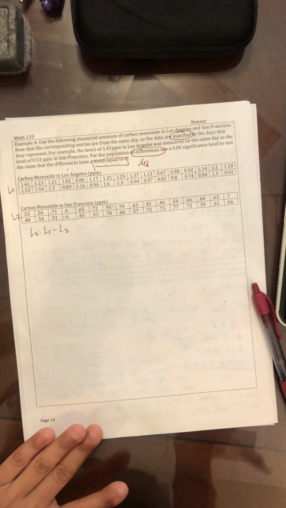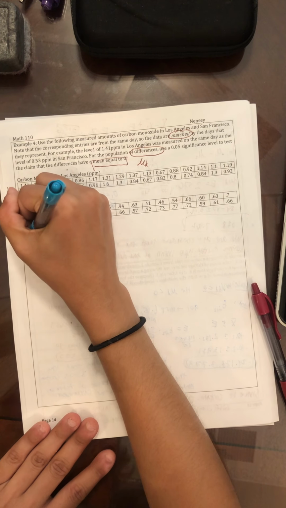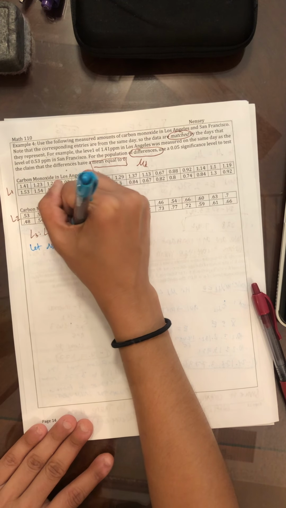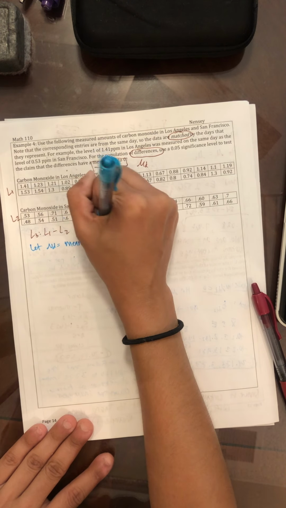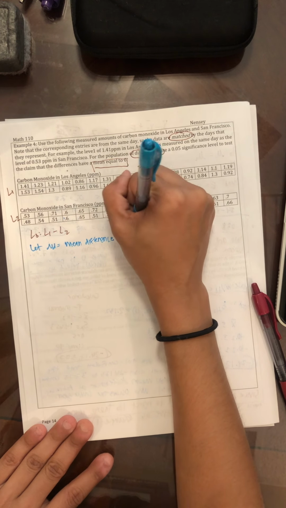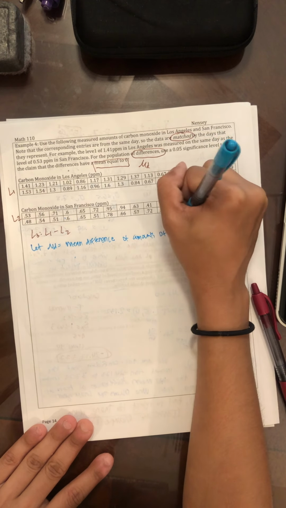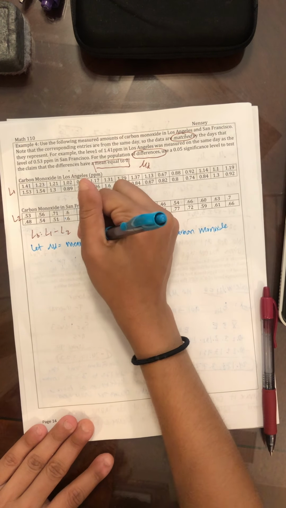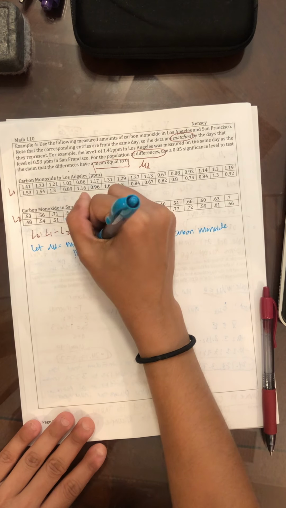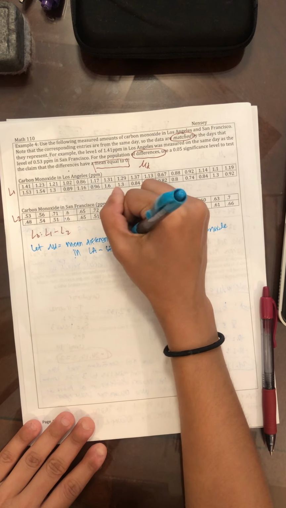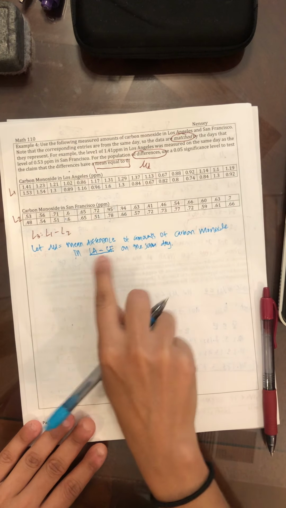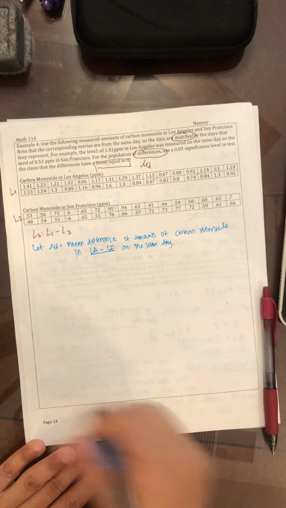All right, so I'm going to do some of it quickly. If you want to try it out, you're more than welcome to, but let's go ahead and do the state part. So we're going to say let mu of D equal the mean difference of amounts of carbon monoxide, and it's LA minus SF on the same day. I did LA minus SF really quick. If you want to write Los Angeles, San Francisco, you can.